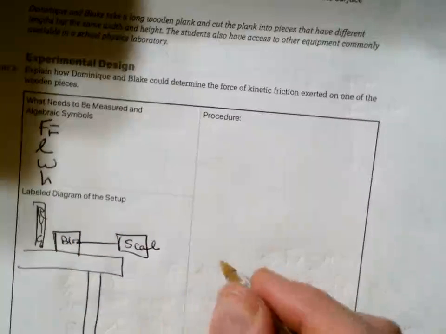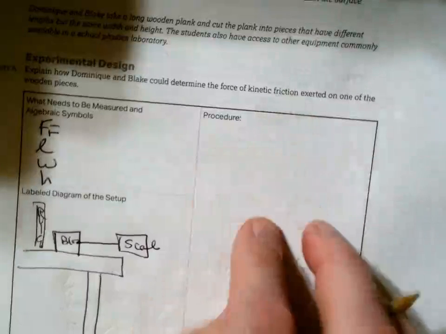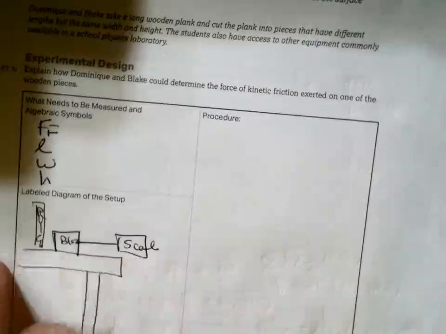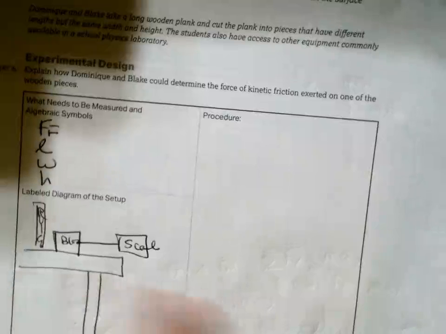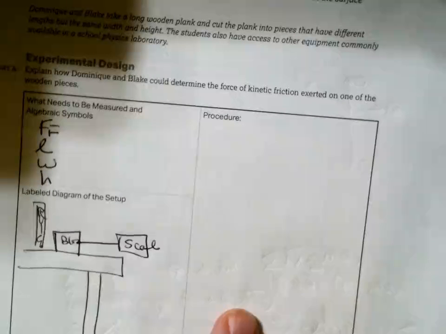I'm going to pull the block. Each procedure could be: pull the block, a piece of wood, across the table with the scale at constant speed and measure the frictional force on the spring scale, and measure the dimensions of the block and calculate the area and volume of each block.